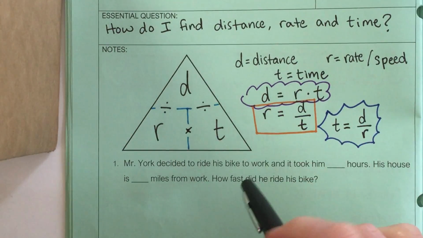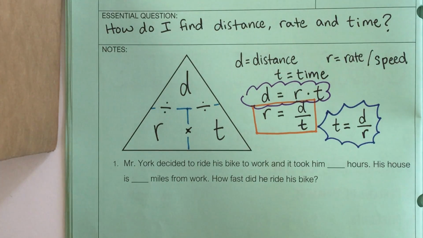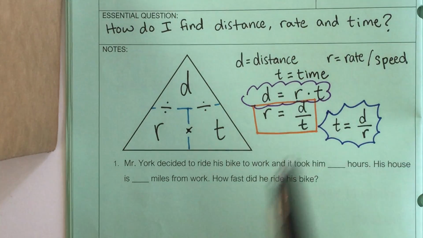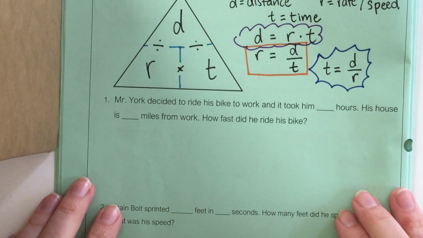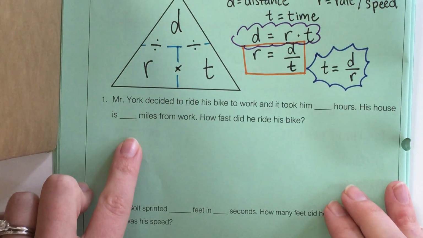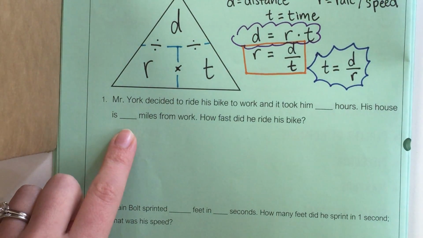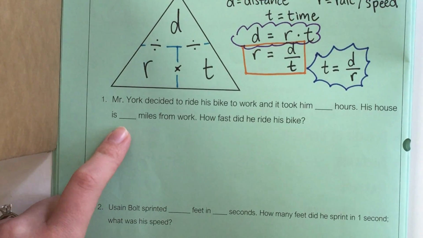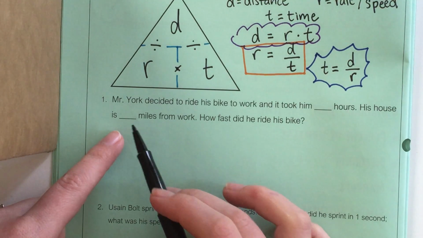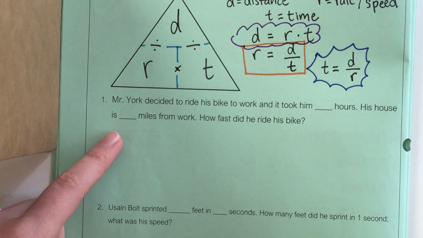This is just to help you remember the equations. You might like it, you might just like referring to the equations over here. Either way works. Alrighty, let's take a look at this first example problem here. We're going to fill in some blanks as we read. Those of you working without the outline, you may need to pause here and write down the problem.